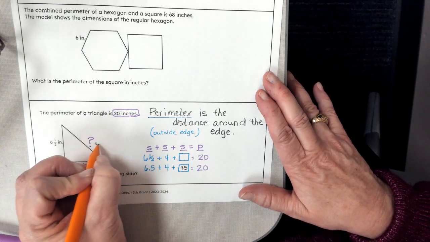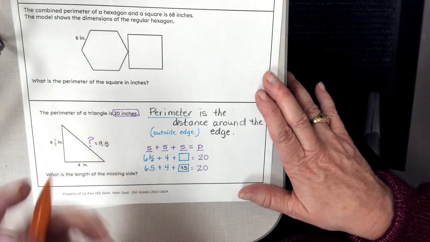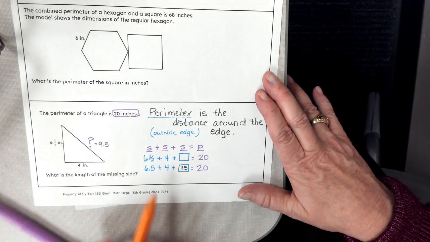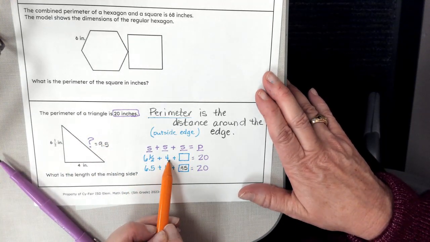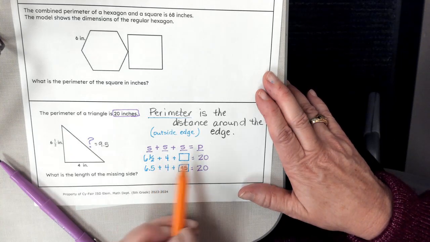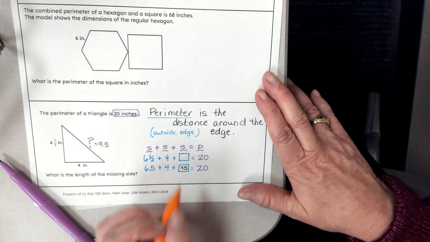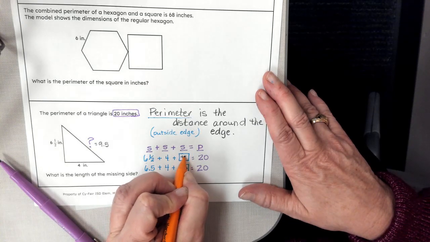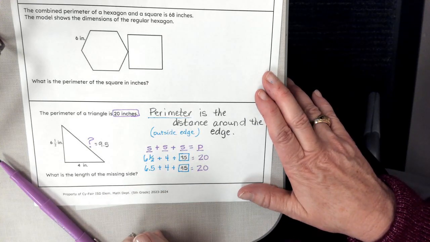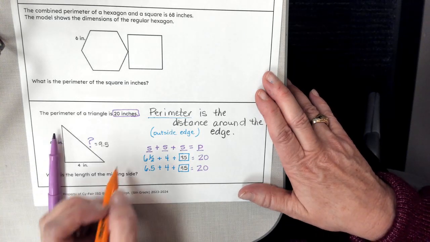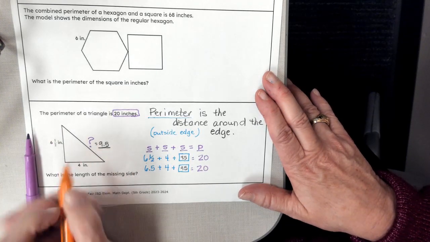So this missing piece would be 9.5. Now that's not the only way you could have done it. You could have said, well, 6.5 plus 4 is 10.5. And if you have 20 minus 10.5, you would get 9.5. So either way you do this, you get 9.5 as your answer.